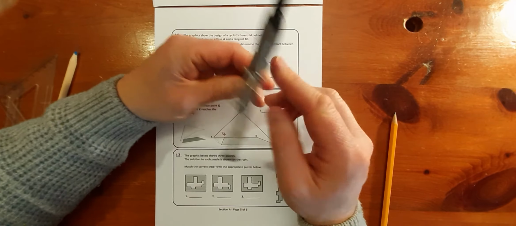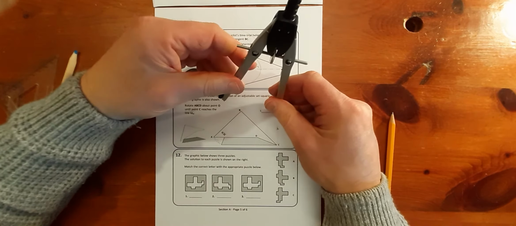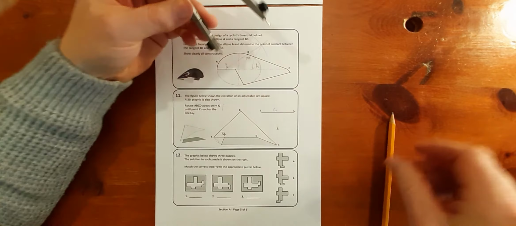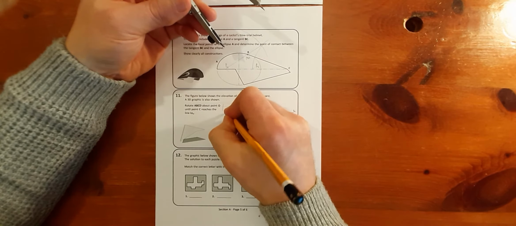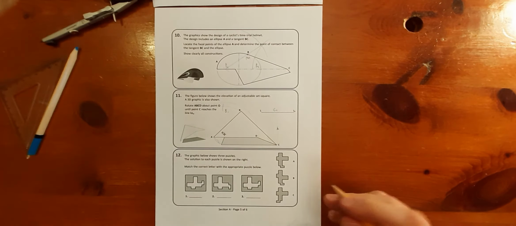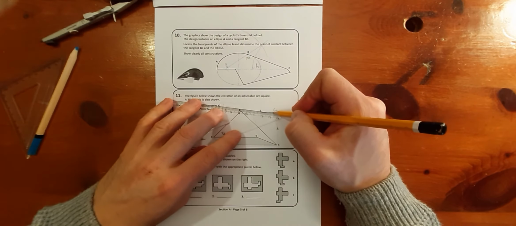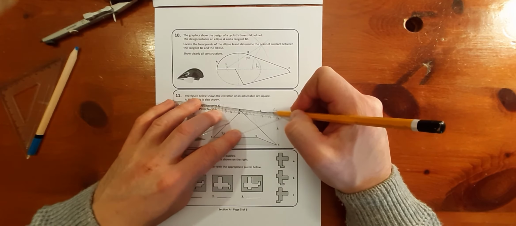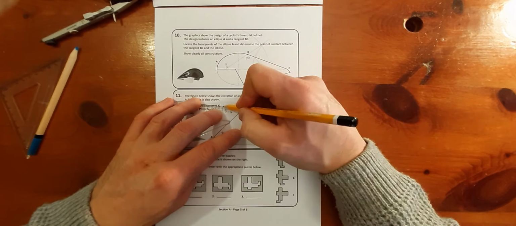We know B is somewhere on that arc there going back here. So if we put down the compass there, that'll get me B1. We're drawing that heavy line. It's good sometimes to do that, it helps with the visualization. Okay.